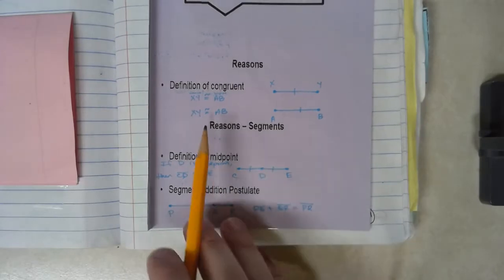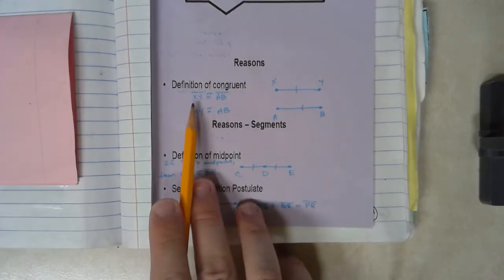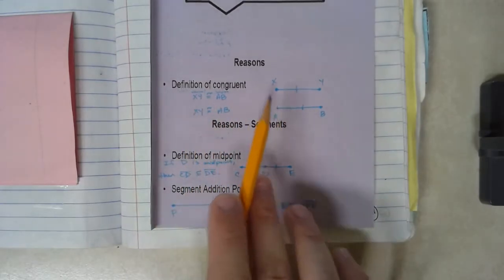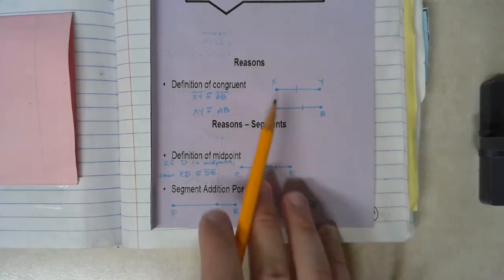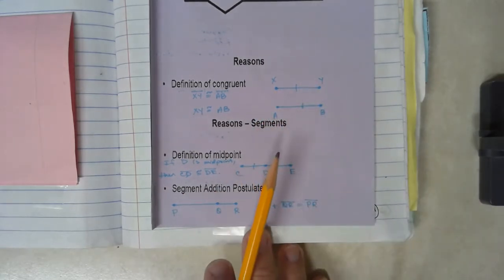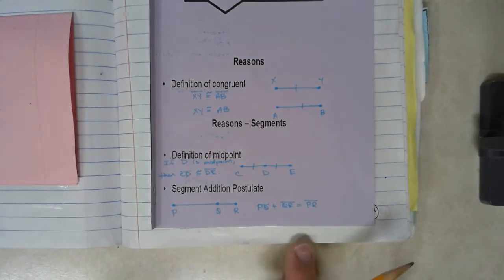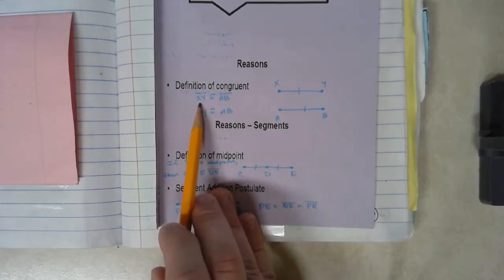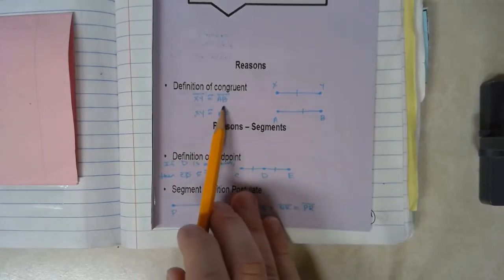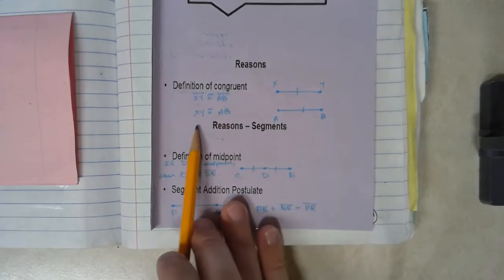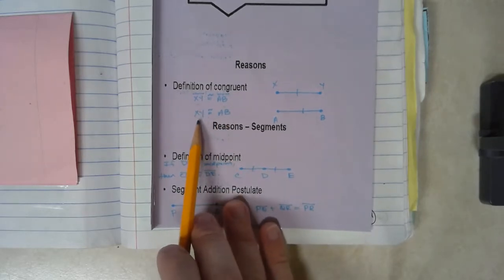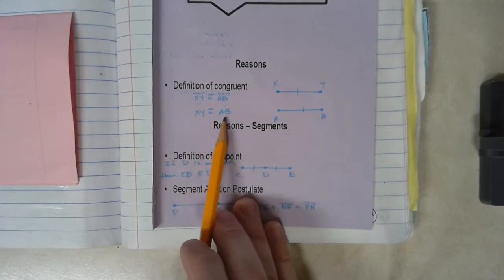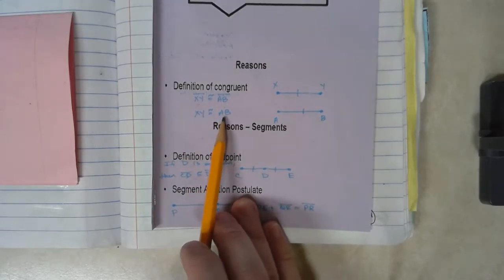back in Unit 1. First up is the definition of congruent. We say that two things are congruent to one another. In this case, we're talking about segments. So if we have two segments that have the same length, then we would say these two segments are congruent to one another. We could write this in two ways. We could either say right here, this statement is saying that segment XY is congruent to segment AB, or we could say this segment right here without the line over it. This is just that XY is congruent to AB, meaning the lengths are congruent to one another.